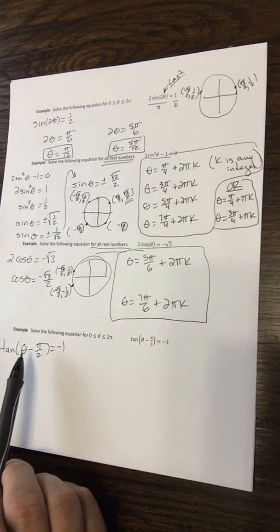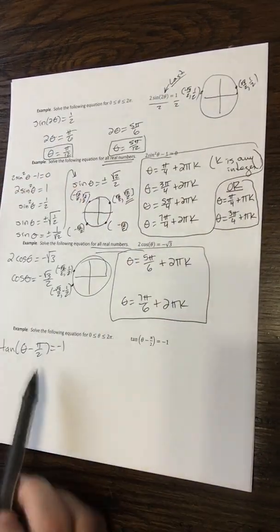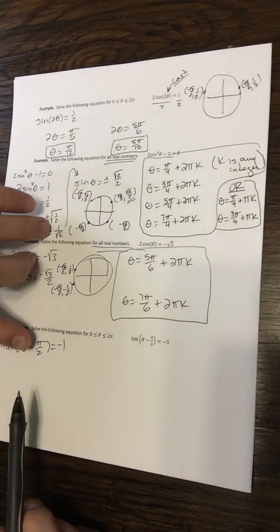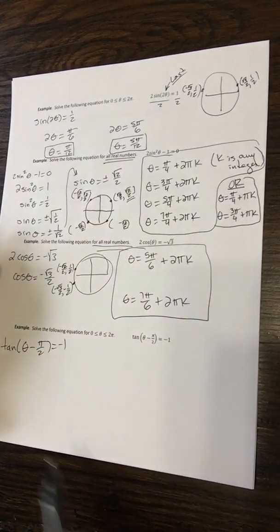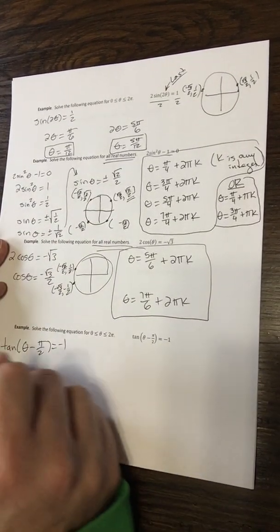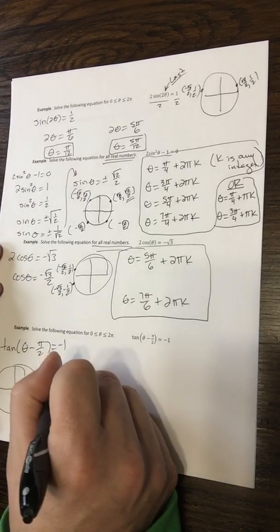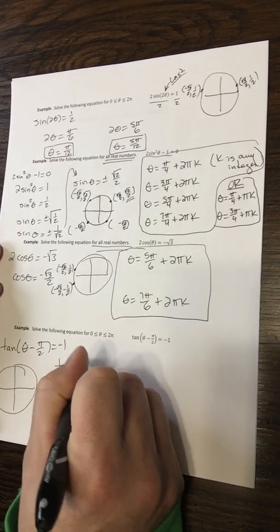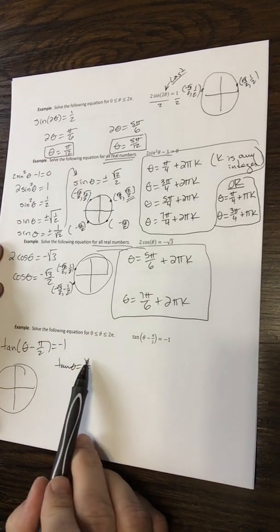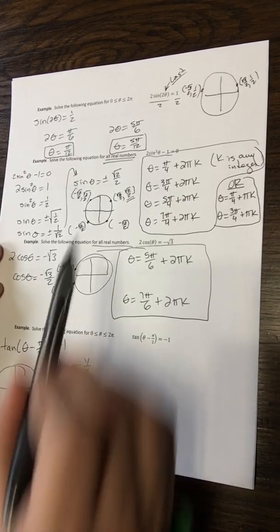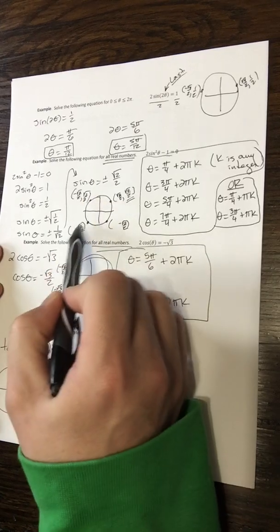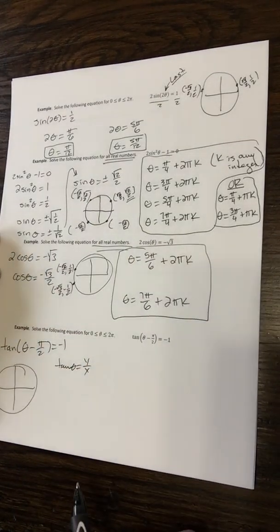Well, again, just like we had with the sine of 2 theta, I'm going to ignore this for a minute. Just pretend that it just says theta. And I'm thinking, where is tangent equal to negative 1? So let me get this out of here. For tangent to be 1, remember, tangent is the y over the x. So for y over x to be some kind of 1, it means they have to have the exact same numbers. Doesn't that happen at these kind of things? The square root of 2 over 2, the 45-degree angle type things.